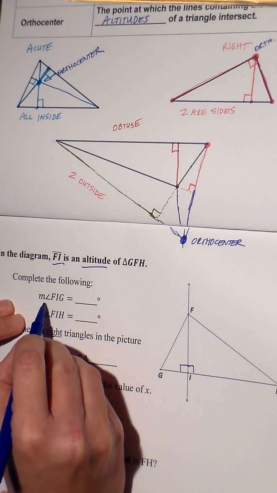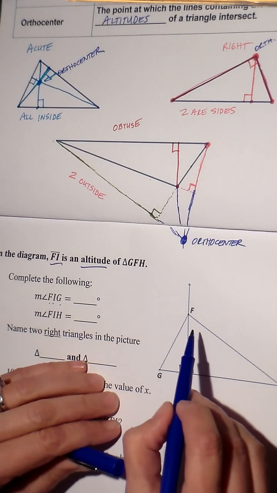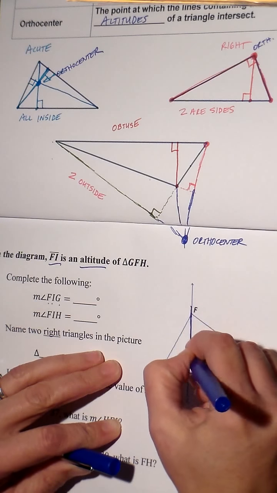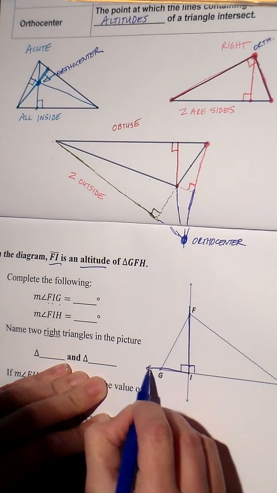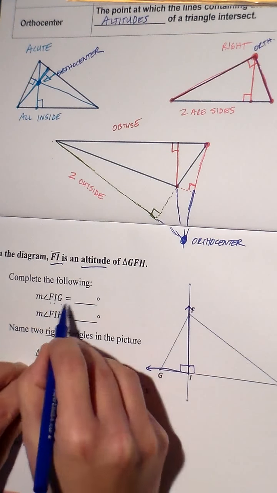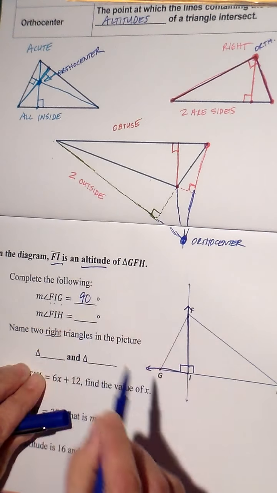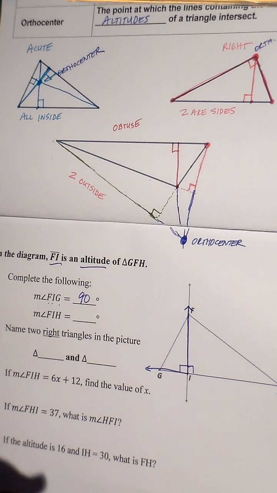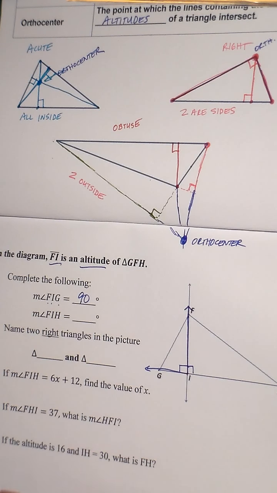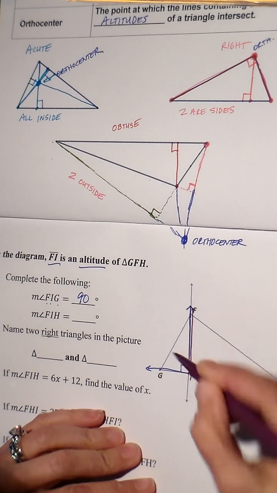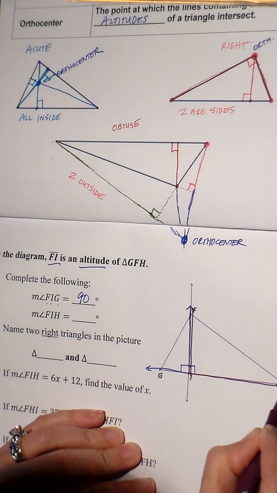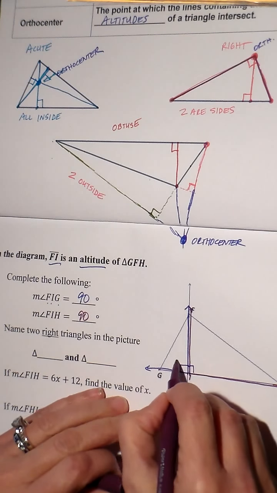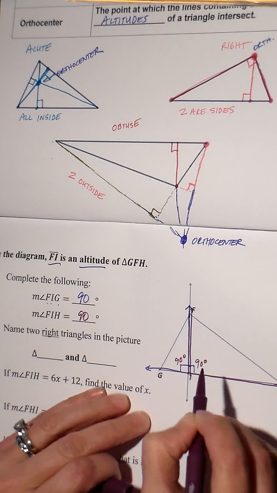Complete the following. The measure of angle FIG. Here's FIG. I'm going to draw it for you. The measure of angle FIG is what? Well, it's 90. How do I know it's 90? Because it's an altitude. That's what it means. The measure of angle FIH, that's this one. FIH, this is an H, it kind of got cut off, is also what? 90, because it's an altitude. You've got two 90-degree angles here, okay?